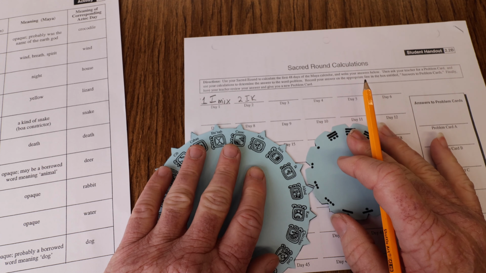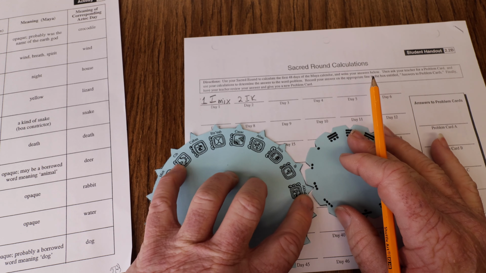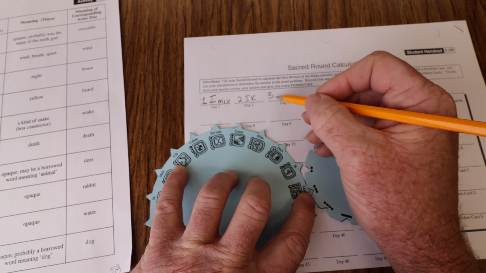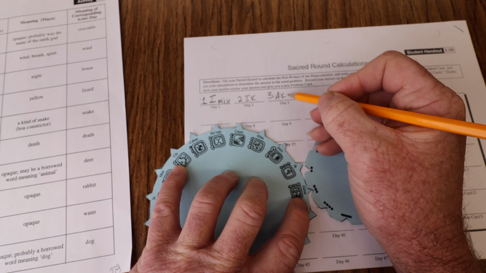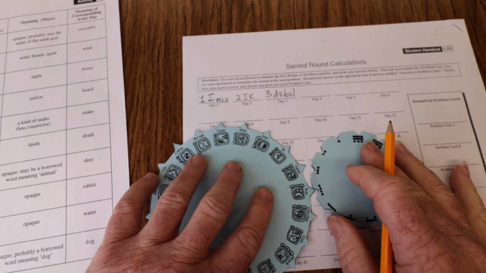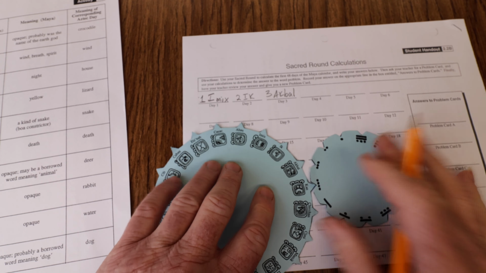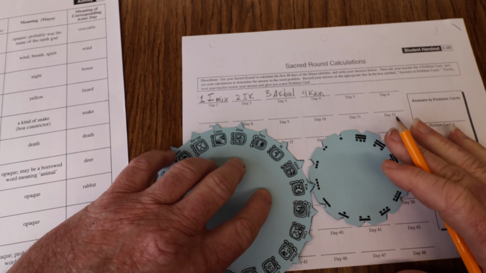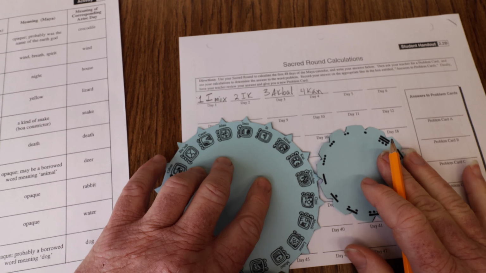So then when I go to number 3 is Akbal. So I'm going to put a 3 Akbal. And then turn to number 4. So 4 corresponds with 4 Kan. And then we go to 5.